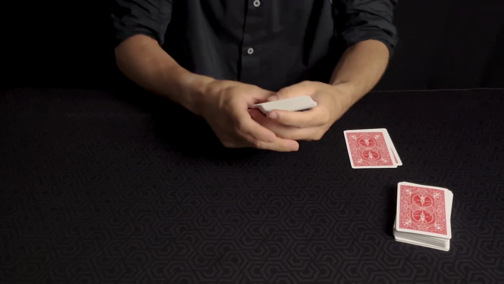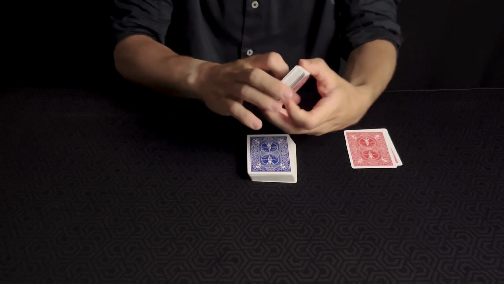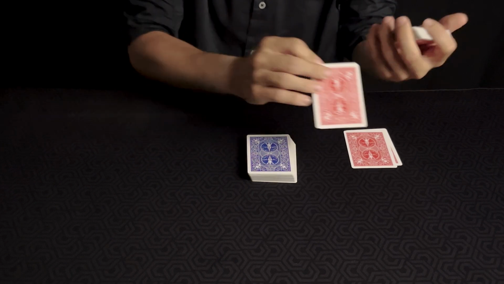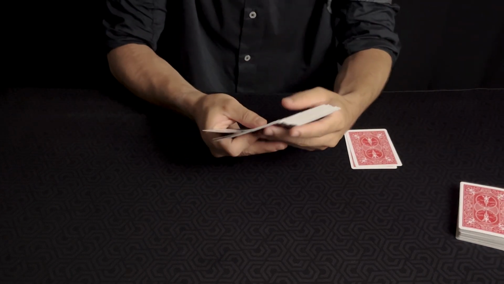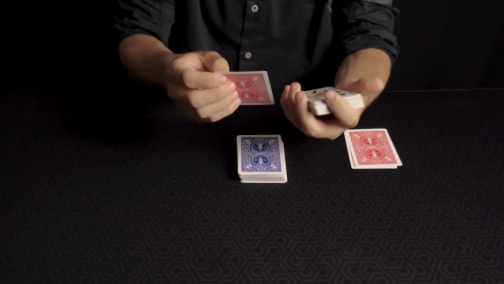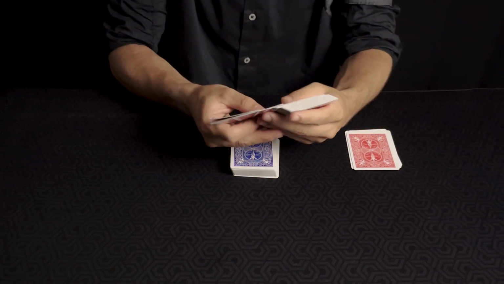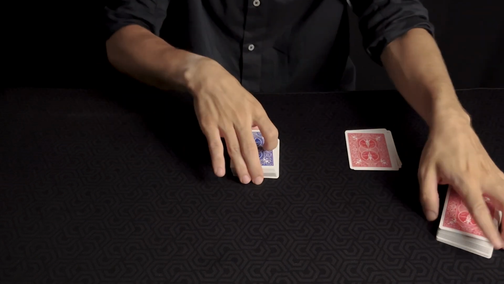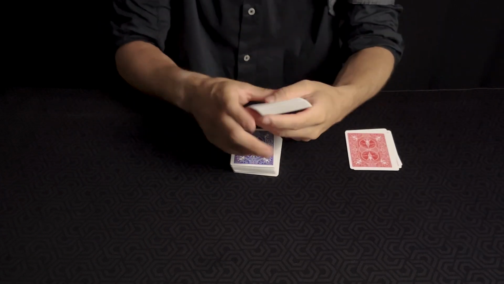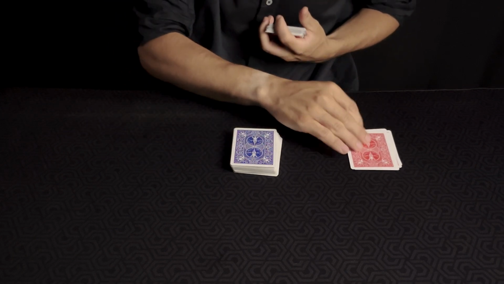The magician continues to predict his cards and follows the same steps for the next predicted cards. This is the third predicted card. This is the fourth predicted card. This is the fifth predicted card. And finally, this is the sixth predicted card.